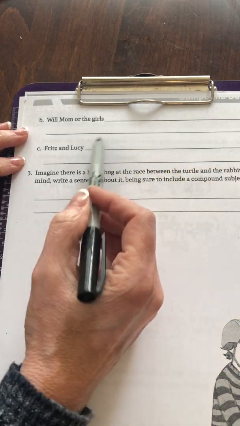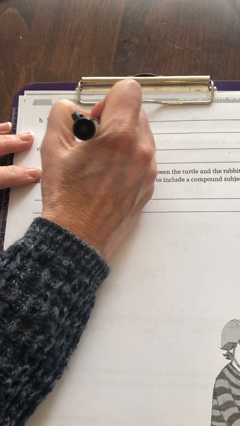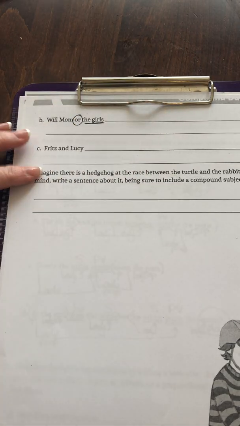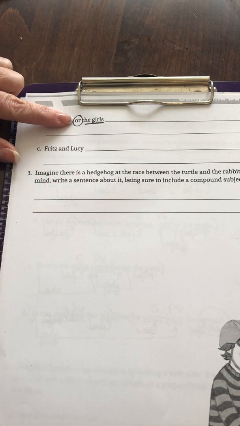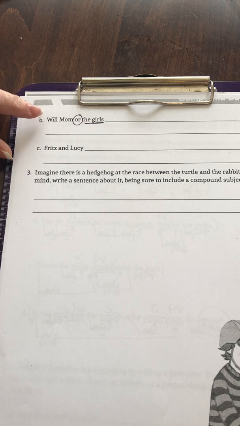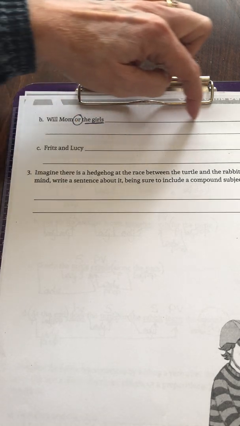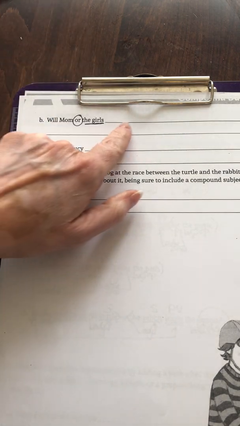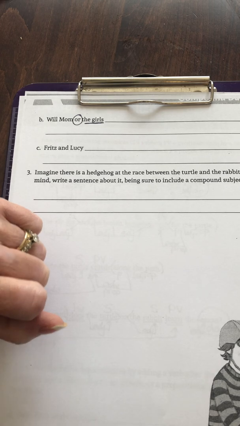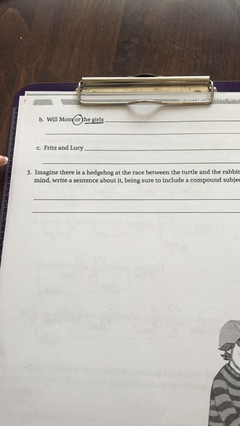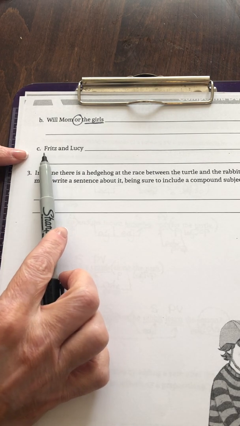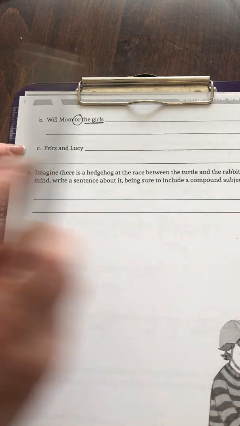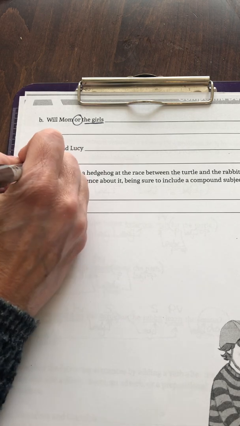You have a question mark here. You have an or here. I want you to underline girls, please, and circle or. You are not going to think of mom when you do this sentence. You're going to think of will the girls something, because this word right here is going to tell you how to use your verb, just like we did in our practice sentences at the beginning of our lesson. Letter C, Fritz and Lucy, finish out that sentence. What happens to them?